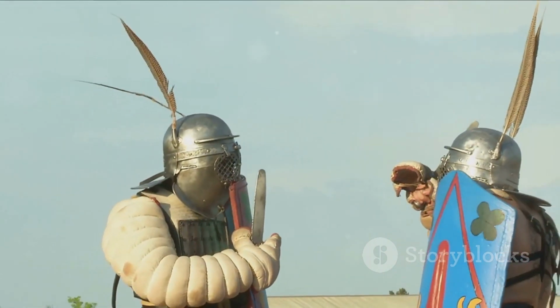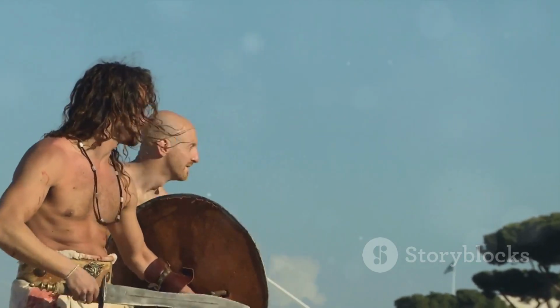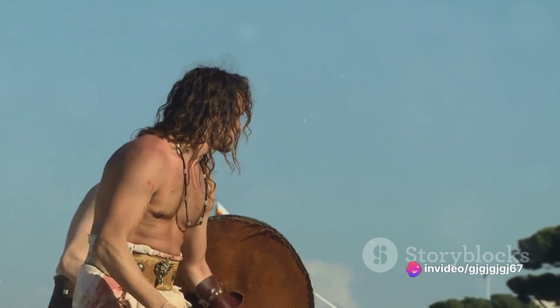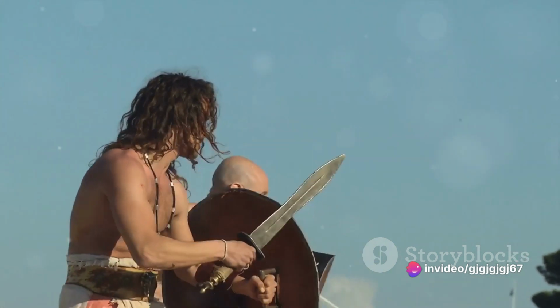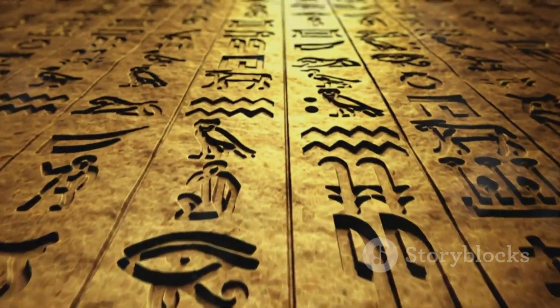Rome, the greatest empire of the ancient world, was no different. Slaves were integral to the Roman economy, working in households, farms, mines, and as gladiators for entertainment. These societies viewed slavery as a natural and necessary part of life.